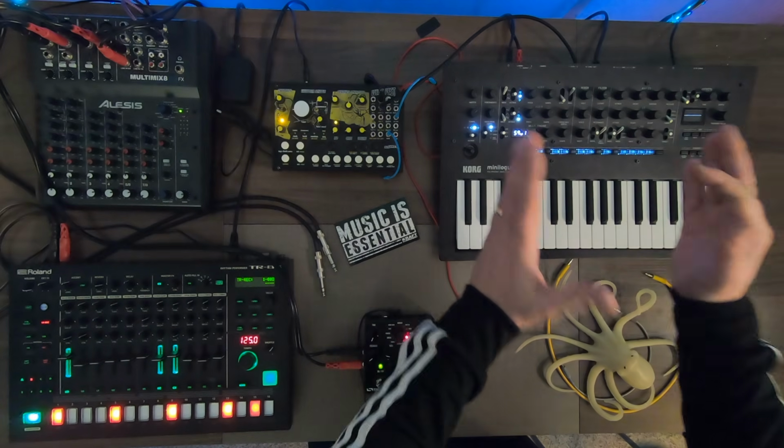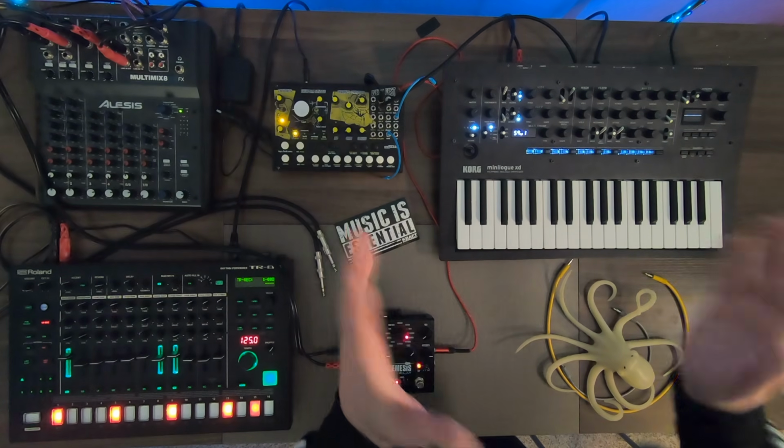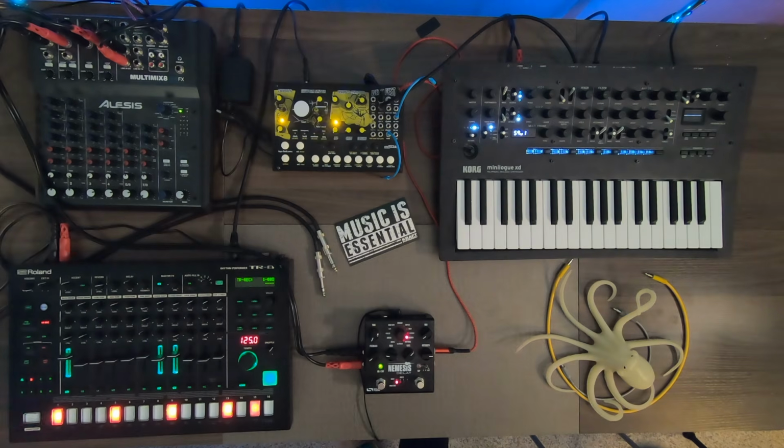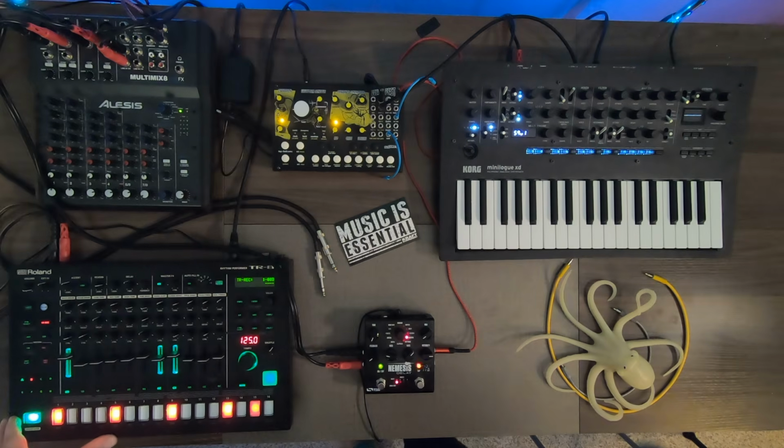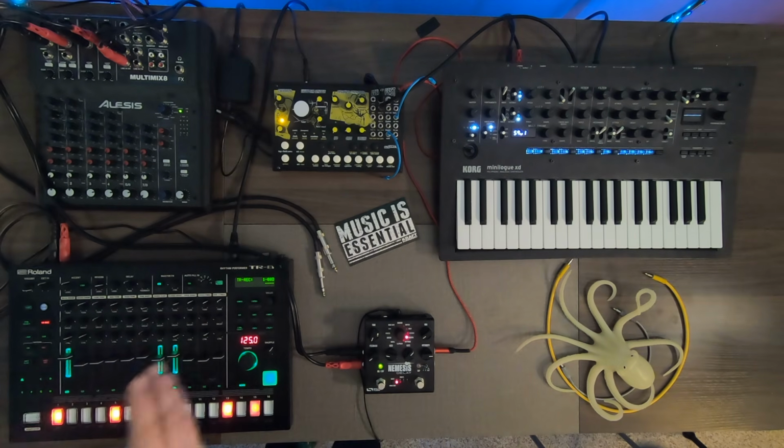I really wanted this to sit somewhere in the mid-range of the frequency spectrum, and that's how the sound was created here. A similar thing is with drums, so let's maybe just listen to these drums.